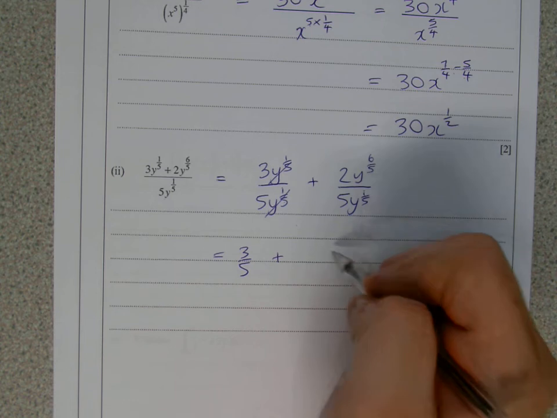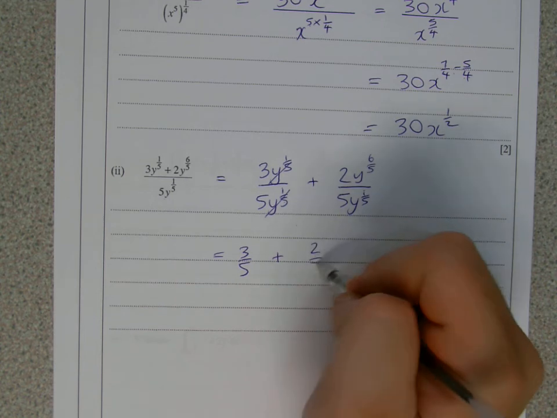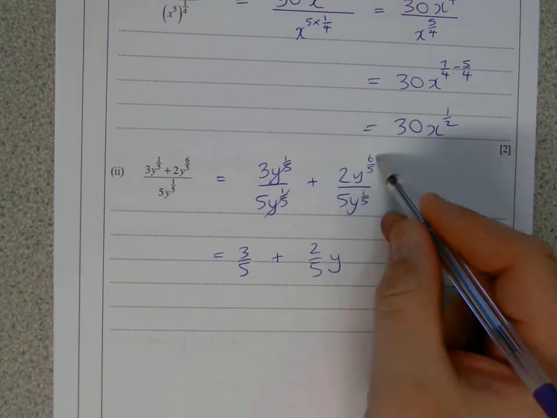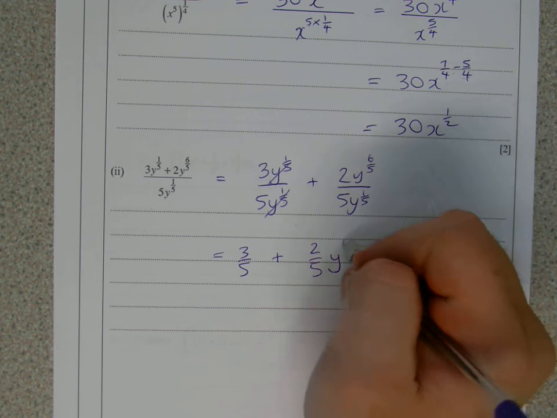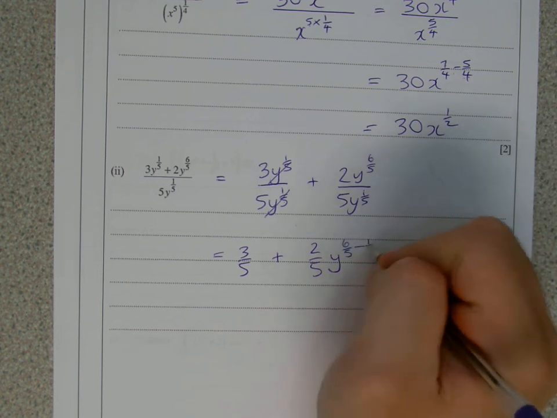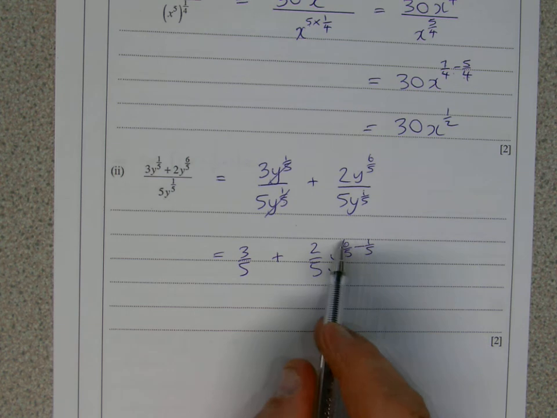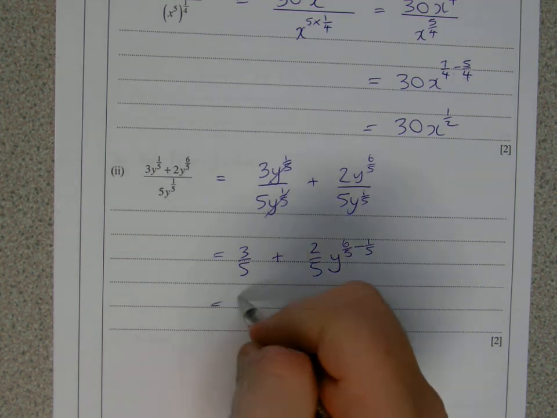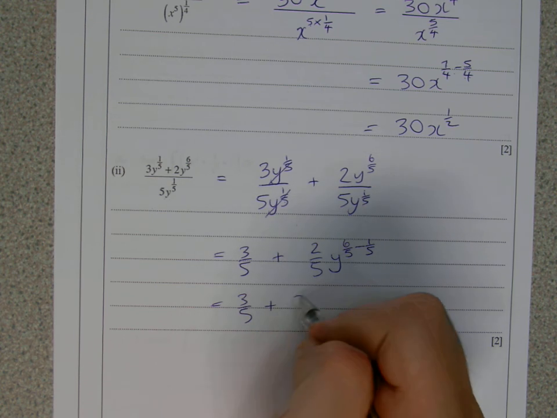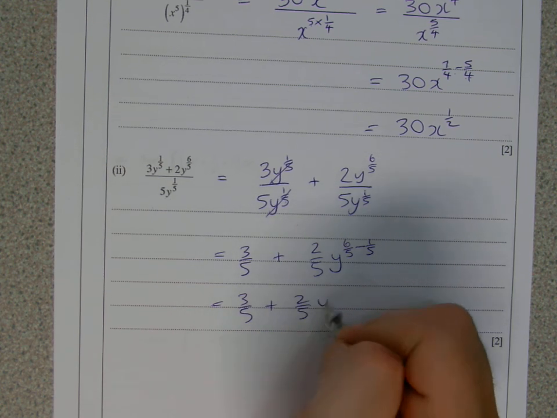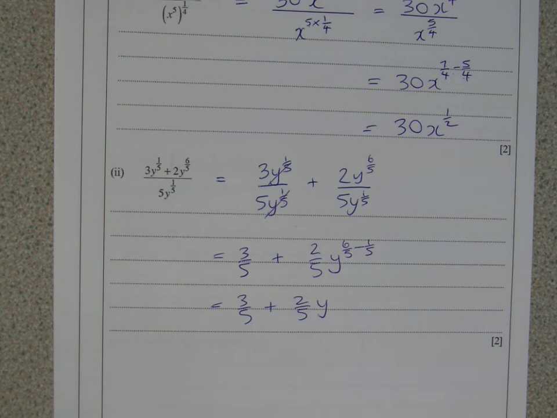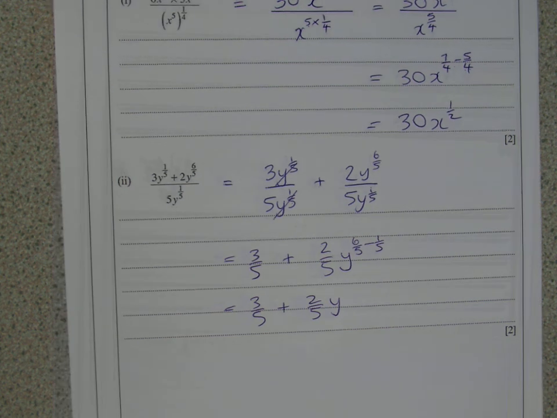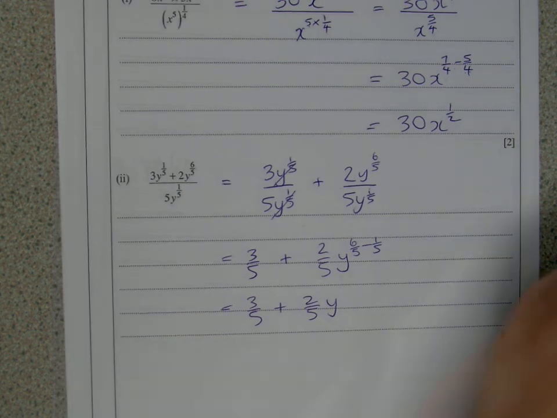Anyway, on to this one. Now you've got 2 over 5 here. And again, with the rule of indices, we're going to take away the powers. So 6 over 5, take away 1 over 5. And if you think about it, 6/5 take away 1/5 is 5/5, which is just a whole. So that will just turn out to be 2 over 5 y to the power 1, which I'm not going to write. I'm just going to leave it as it is. And there we've got our simplified answer.